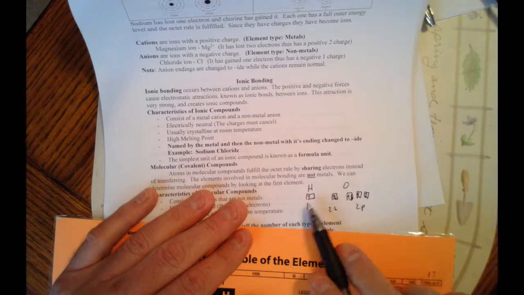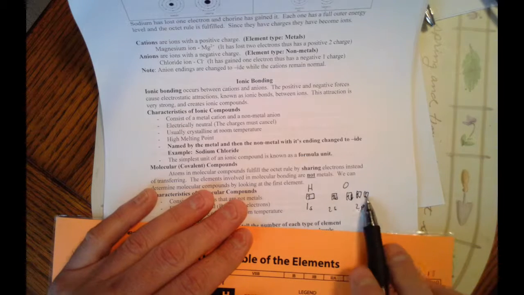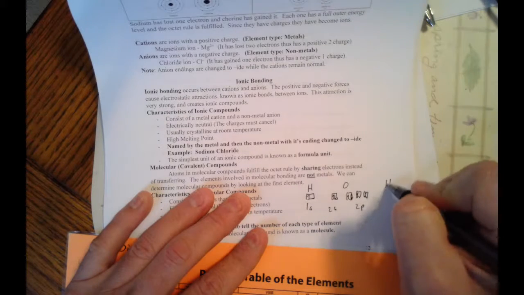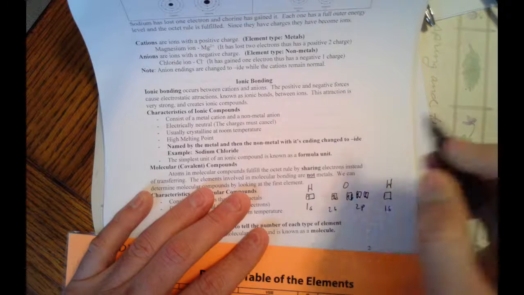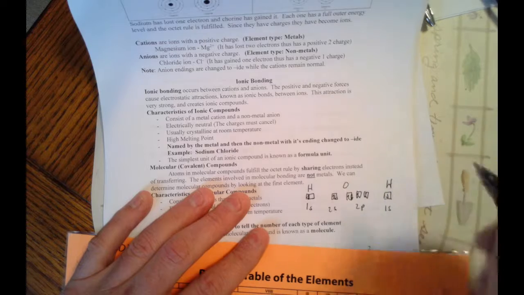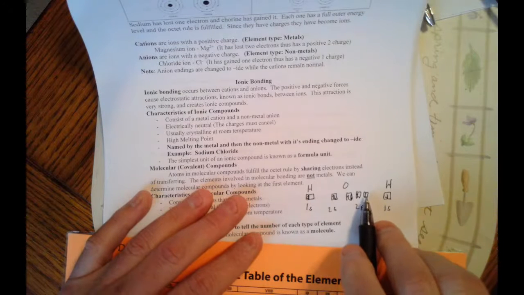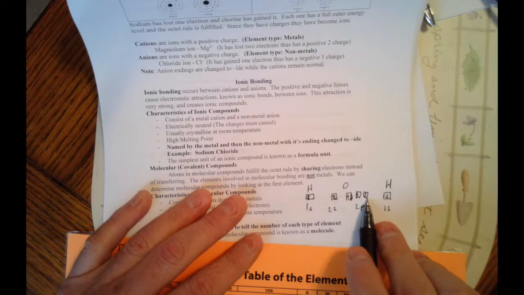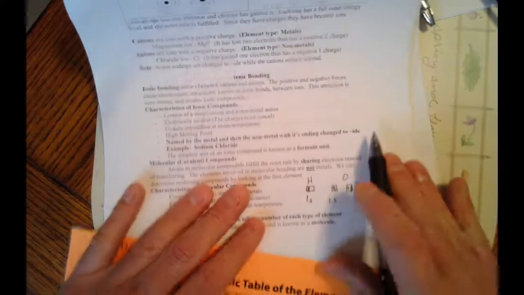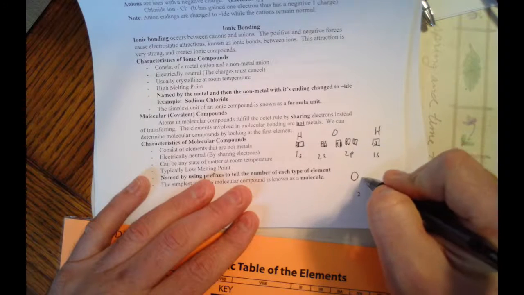Well, what will happen is oxygen will share this electron with one hydrogen and this electron with another hydrogen. And just to make this fit nicely, I'm going to change this one to a downward spin, and this one to a downward spin. Basically these electrons will fit in what we call a hybridized orbital. Hybridized just means it's changed a little bit. And that electron will pop into there, and that electron will pop into there.